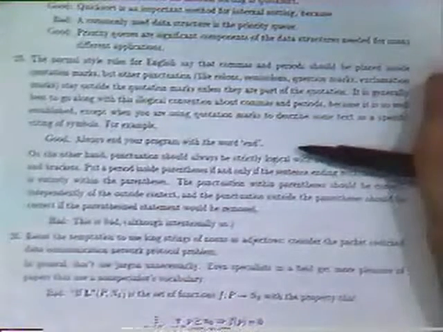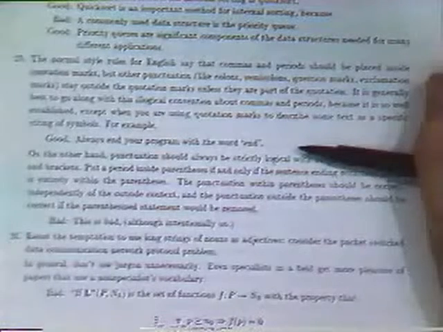No. The commas inside and the period outside? Where are you? I'm sorry. Rule 8, 1, 2, 3, yeah. 4, 5. The commas outside, the period inside. Yeah, I think this should be. This would probably be better there.